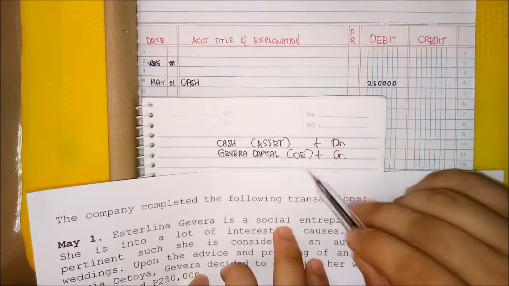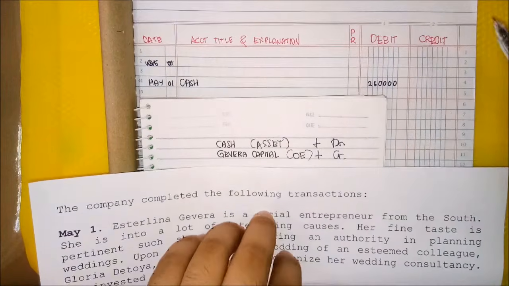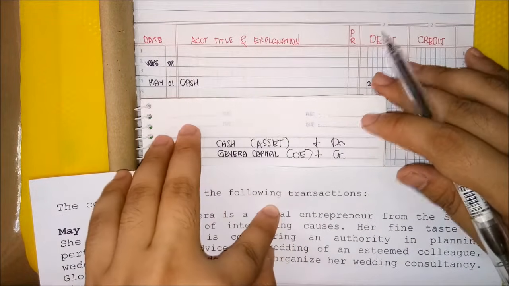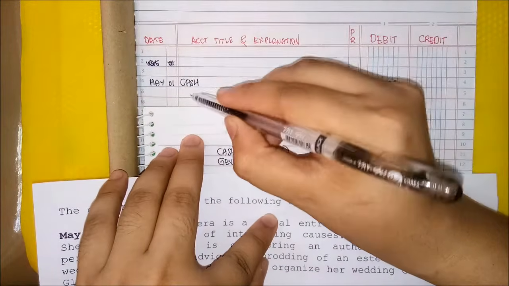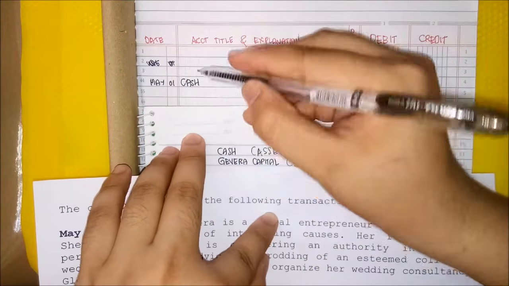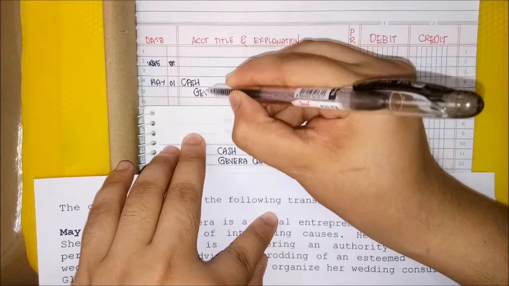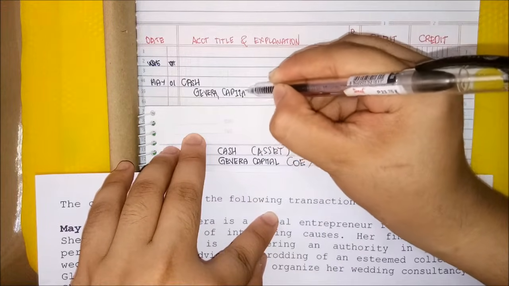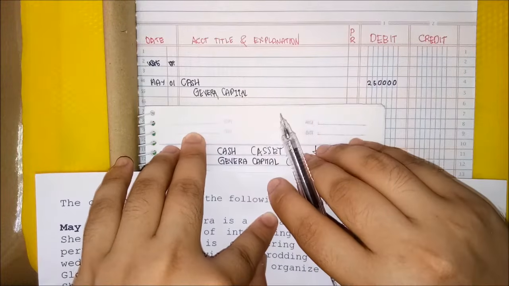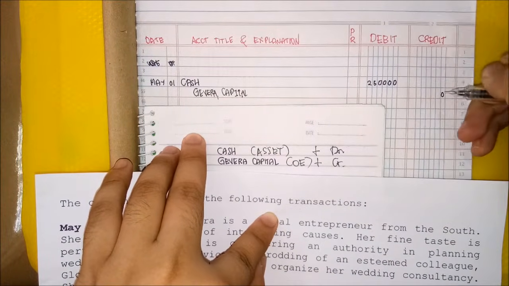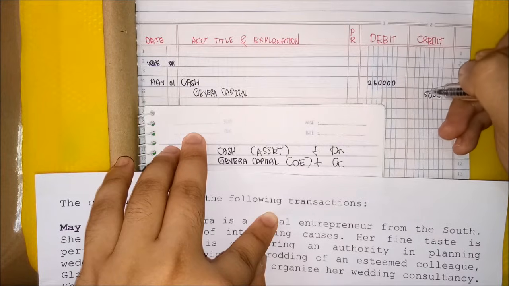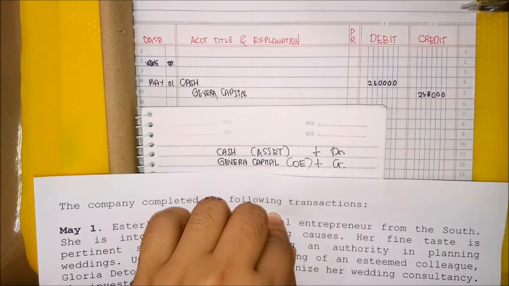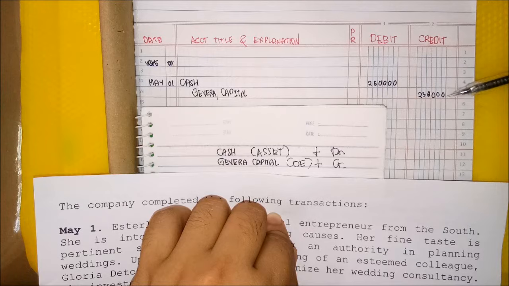Tapos, yung account credited ay Guevara Capital. So, ang sabi, ang account credited ay ilalagay sa second line pero slightly indented. So, hindi siya papantay dun sa account na debited. So, ilalagay natin dito yung Guevara Capital slightly indented sa second line. Ang amount ay 250,000. And ang isa pang note sa pagre-record ng journal entry, total debits must be equal to total credits.